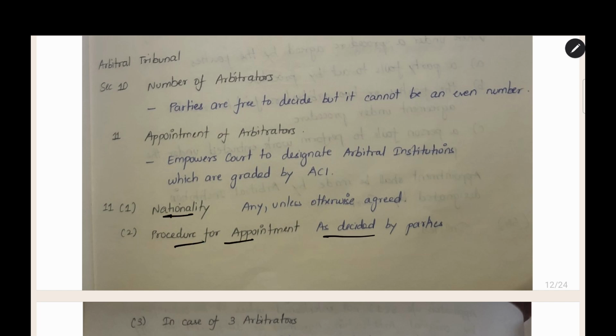Procedure for appointment as decided by the parties. In the arbitration agreement itself, you have to decide by what procedure you will appoint the arbitrator, how you will select the arbitrator, which arbitral institution you can go to. Like that, there is a procedure which will be decided by the parties mutually when preparing the arbitration agreement. The main point is arbitration agreement. Everything will be specified in it. If something is given in arbitration agreement, you have to follow it. You cannot go against it.